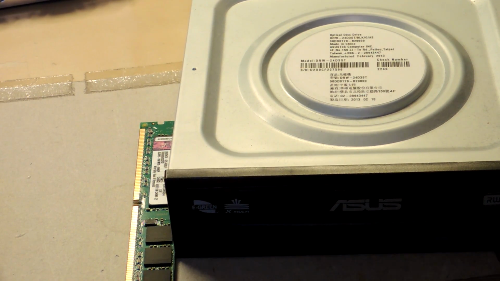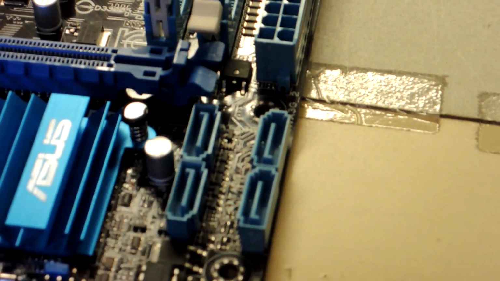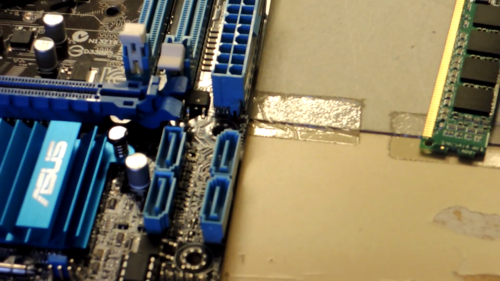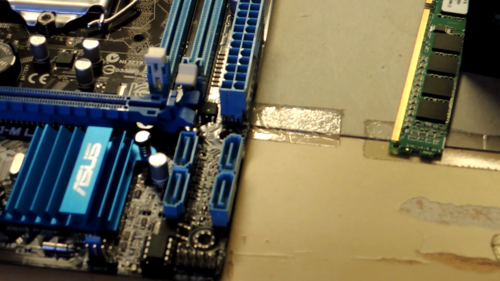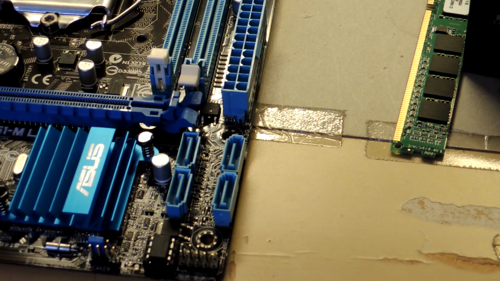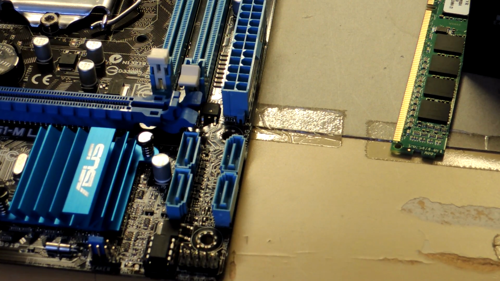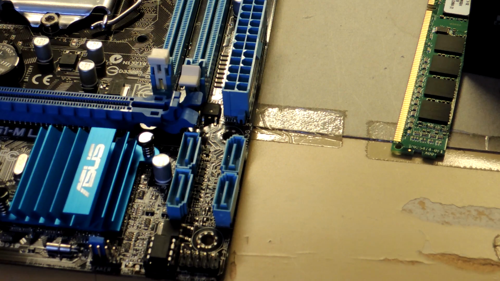A hard drive connects to one of these SATA ports, SATA 3, 6 gigabits per second, and a hard drive is a secondary storage on which all your programs and your operating system are stored. For example, Windows, Mac, Linux, and Microsoft Office, something like that.